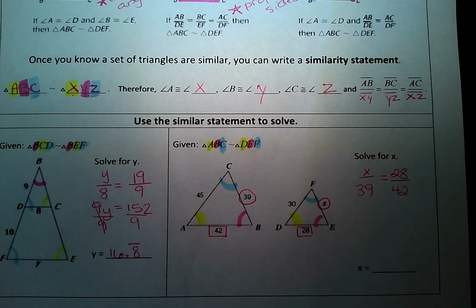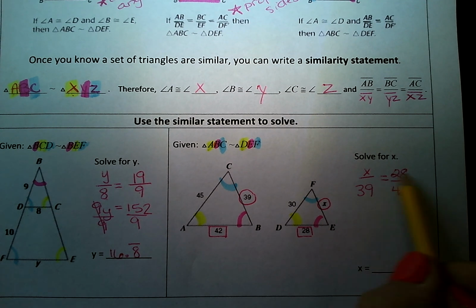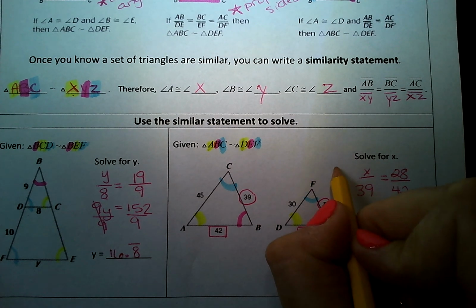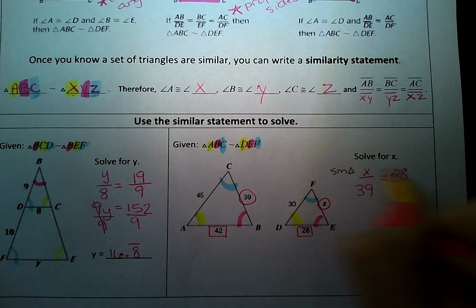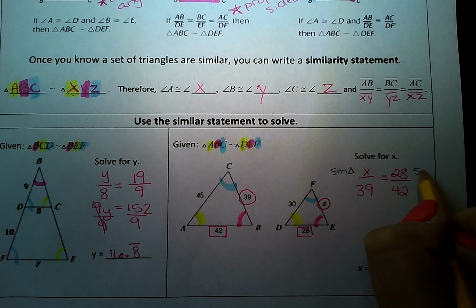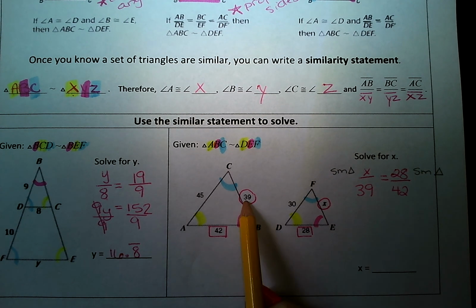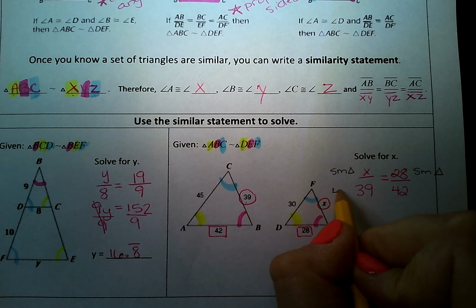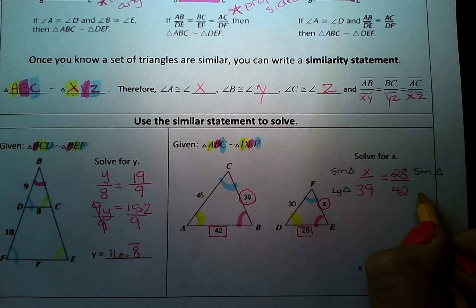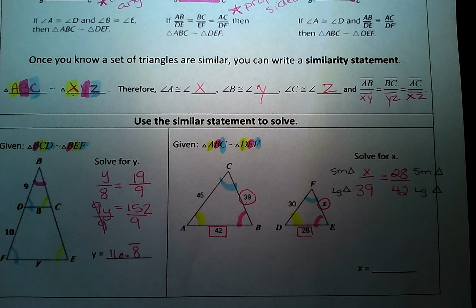Now when you set up your proportion, be very careful here, okay? The top of our proportion, the X, came from the small triangle. So 28 has to be from the small triangle. 39 came from the large triangle. So 42 has to also come from the large triangle. Okay.